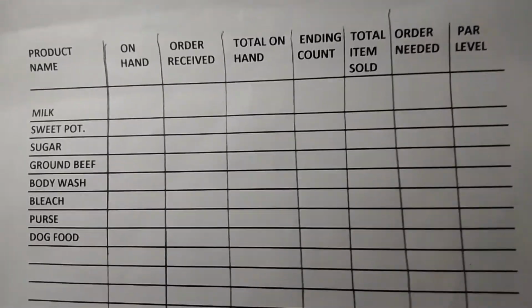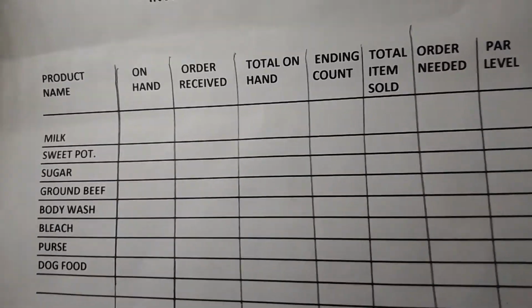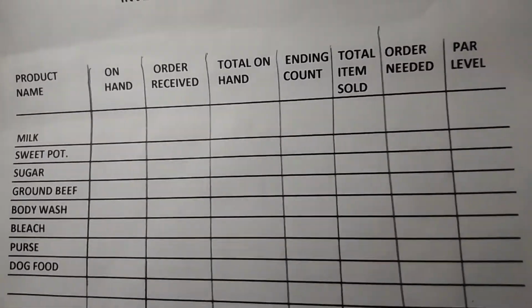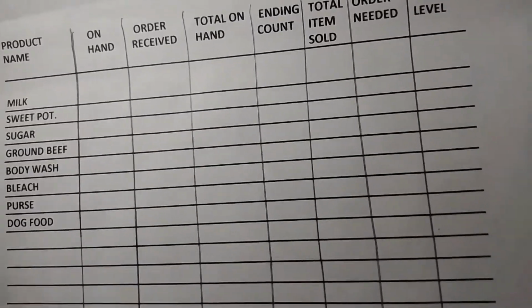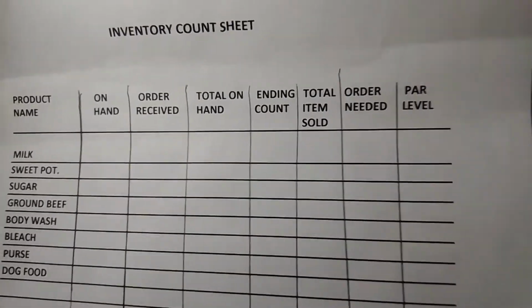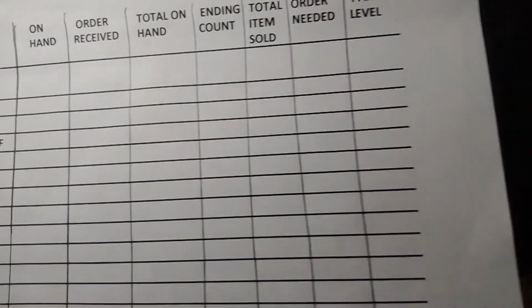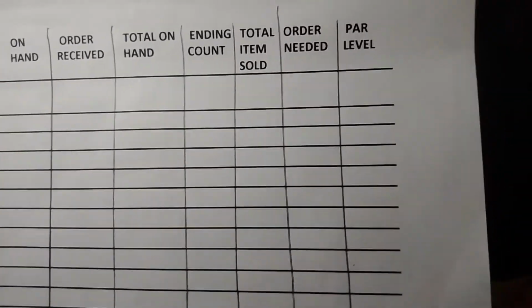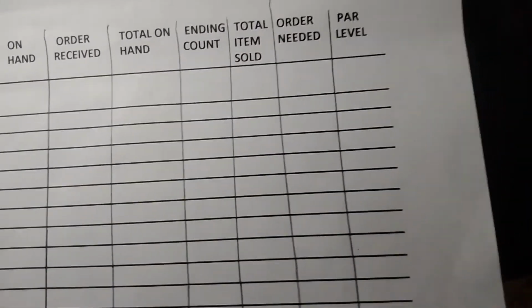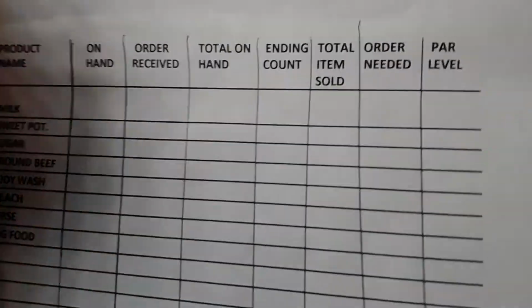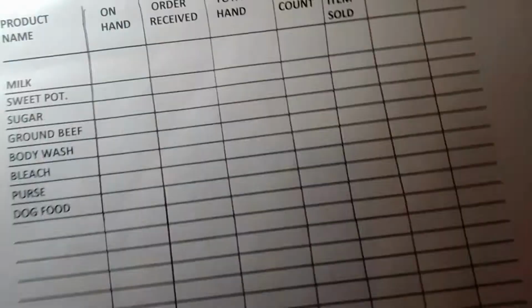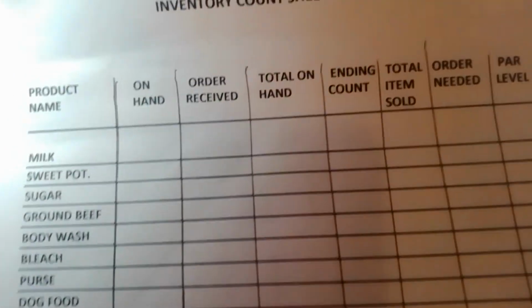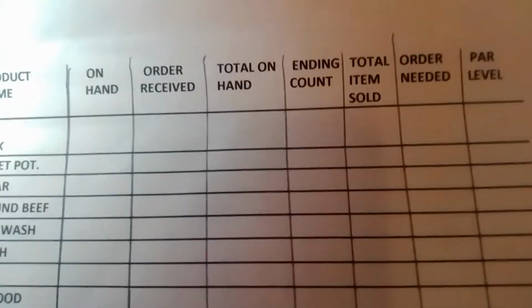The number is going to go in that ending count. So for milk, we're going to go count. And let's say we counted your store on milk, and you had 0 left in milk. So you're going to put 0 down in ending count. So take a shot of that.